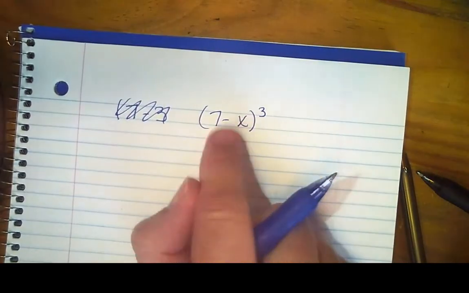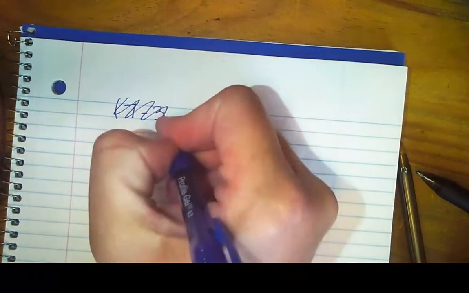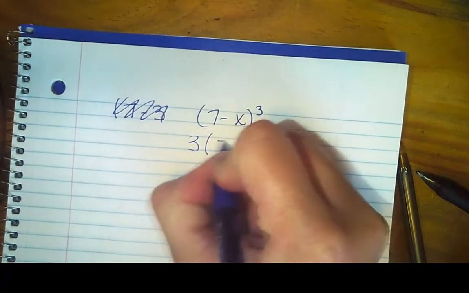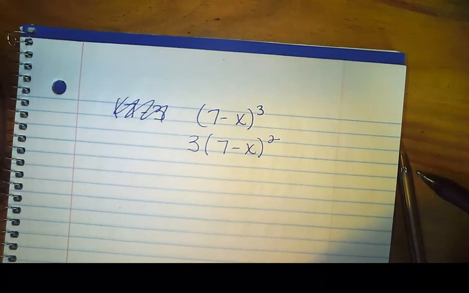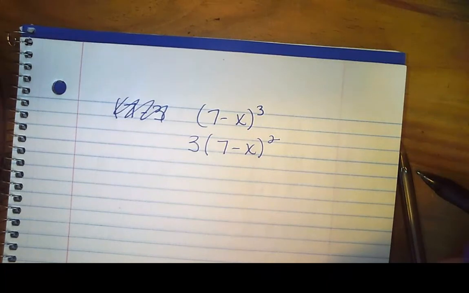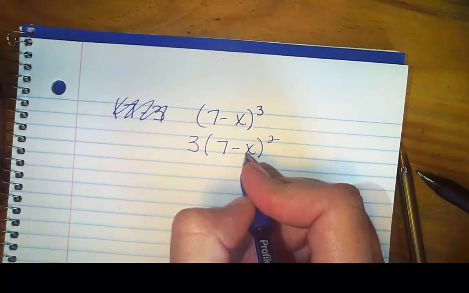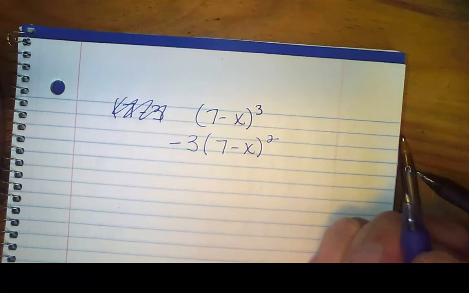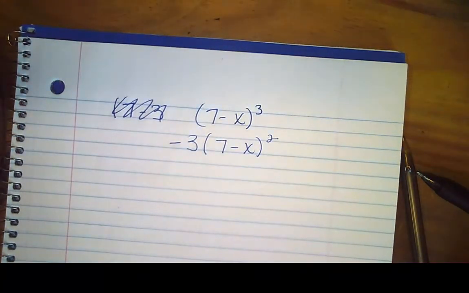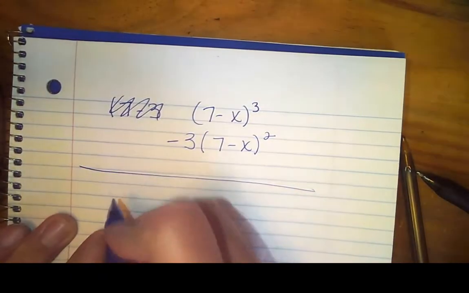So your bigger picture is I got this chunk raised to the third power. Okay, so I'm going to drop that exponent out front, times what's sitting there, and drop my exponent by 1. The new part is times the derivative of the inside. So the derivative of the inside of this one is negative 1. So I'm just going to make negative 1 times 3 is negative 3. Okay, so that's the new part, times the derivative of the inside. So remember to keep your bigger picture in mind.